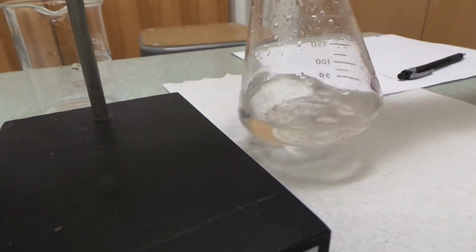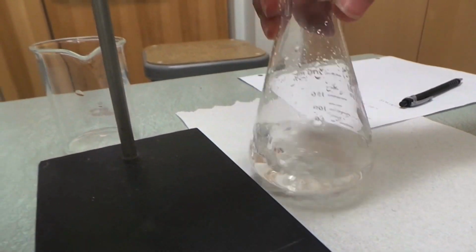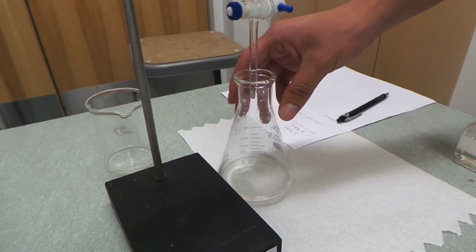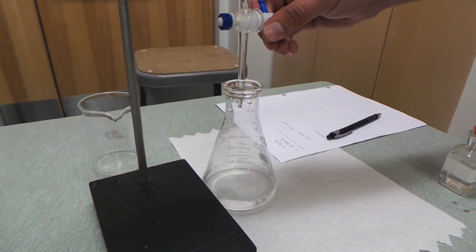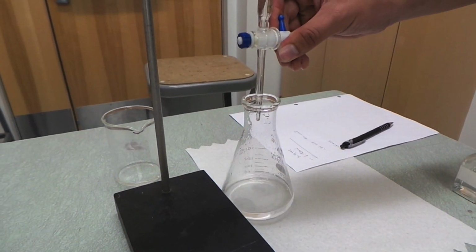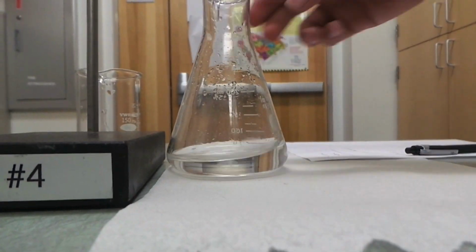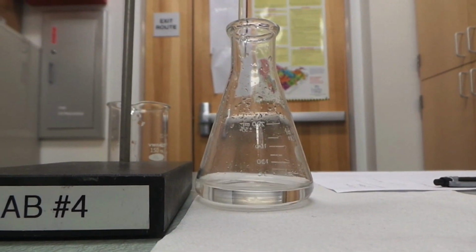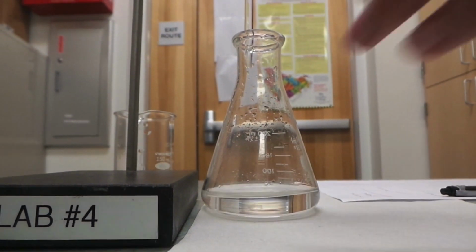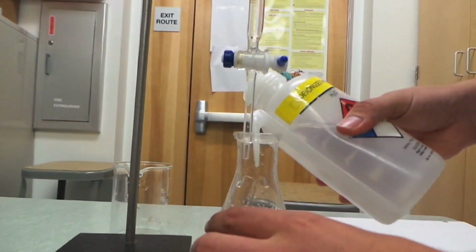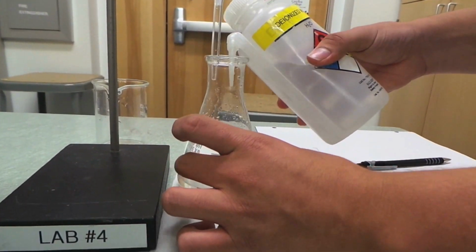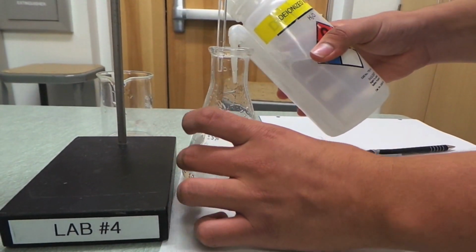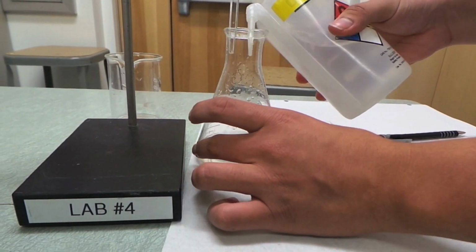So you want to carefully add it, stopping and swirling here and there. Another crucial part of this experiment is that you add deionized water around the flask, because you have acid and base splashing around, and adding water won't affect the molarity.